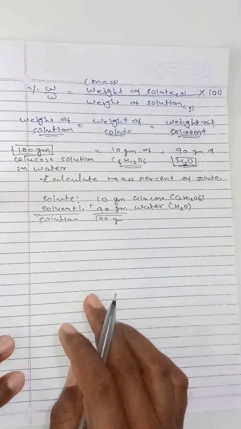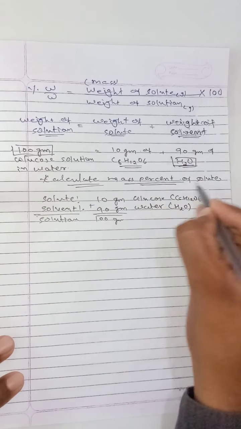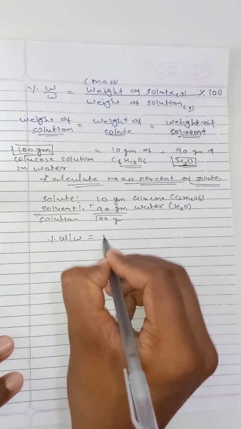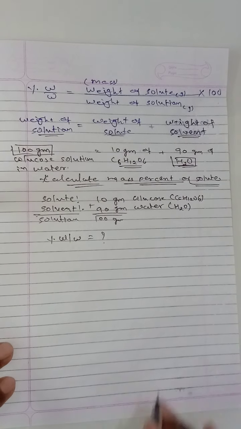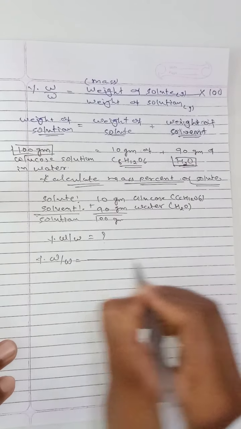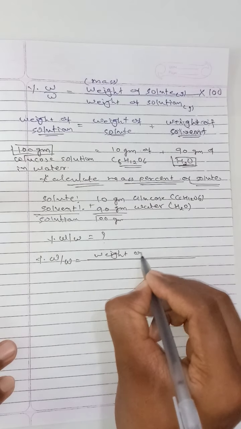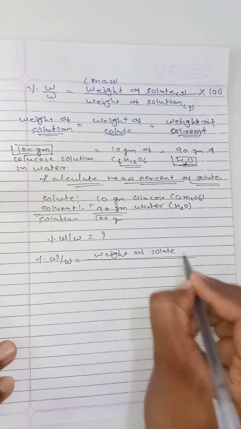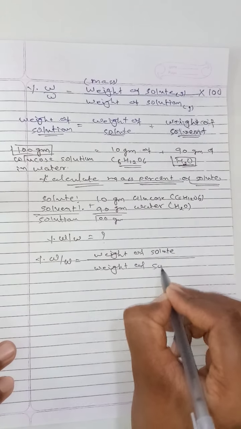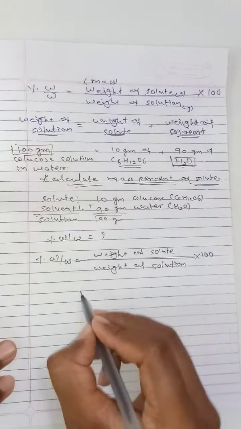Now the formula, because we have to calculate the mass percent of solute, percentage weight by weight. Percentage weight by weight equal to weight of solute divided by weight of solution multiply by 100.